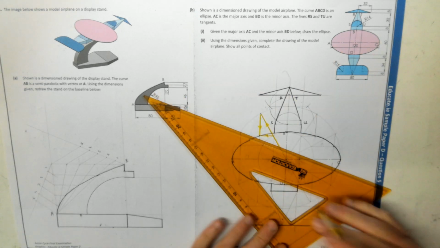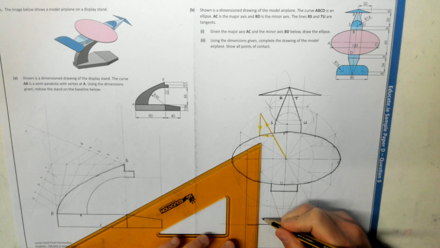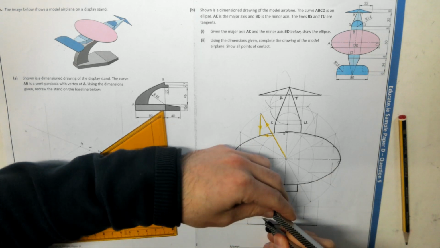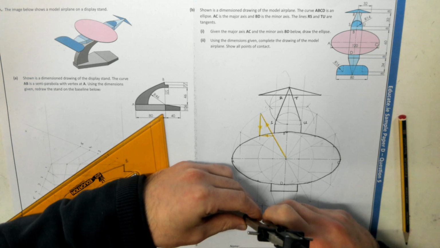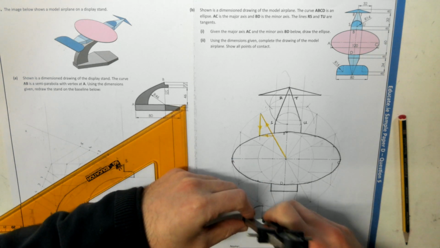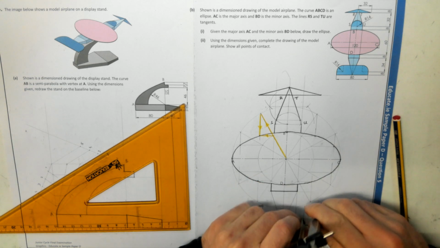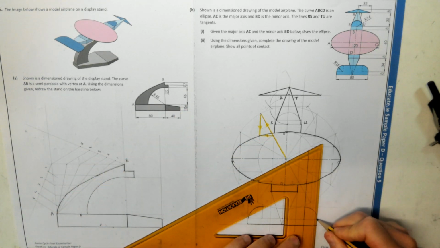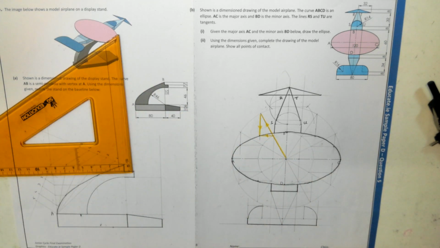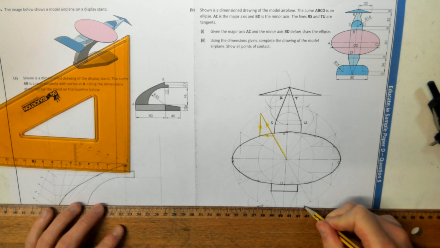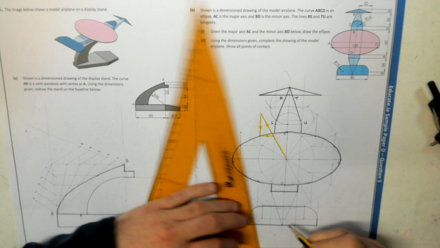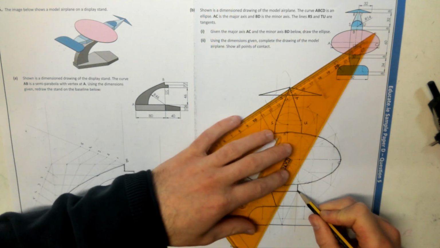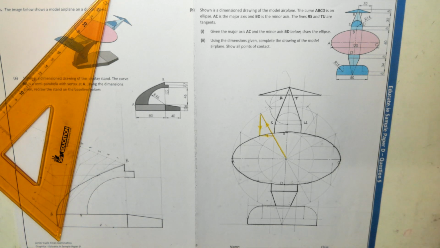I can now draw my quarter circles that are going to fit inside. So there, and across heavy all the way. And then now I can see that my heavy line only goes down to there and there for the outline of the base of the stand. And that completes question 5 of sample paper D.